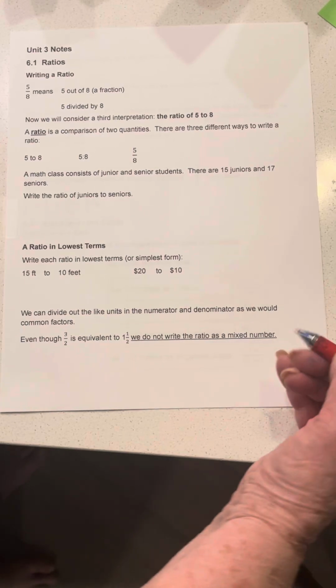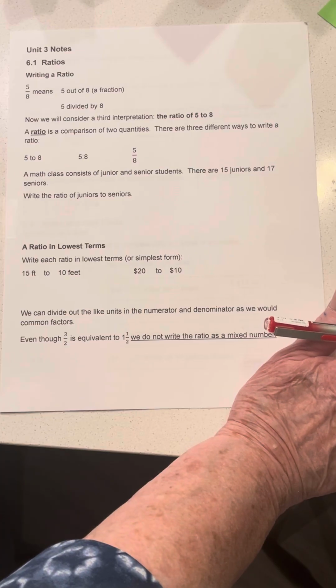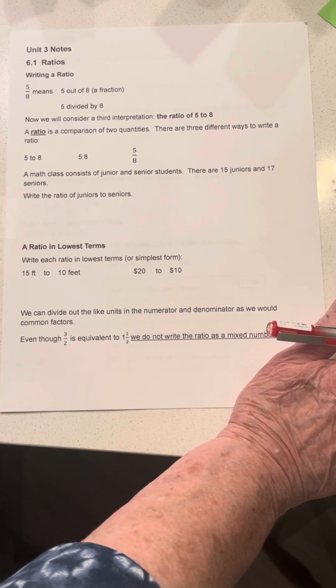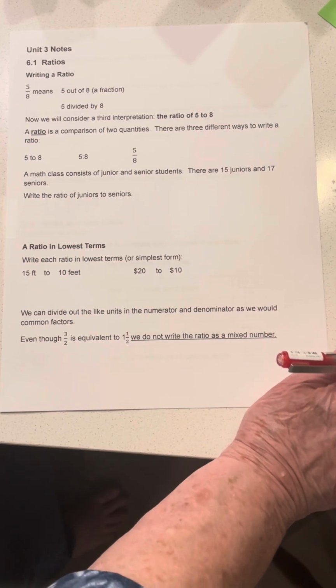Starting Unit 3, we're going to have a short lesson about ratios, which we'll use then in our next lesson to do some more complicated things with. Not that complicated, but a little more.